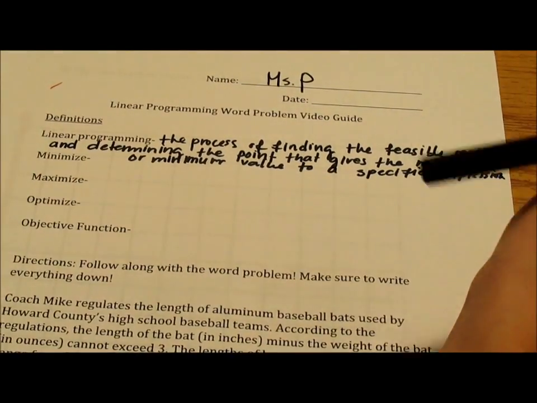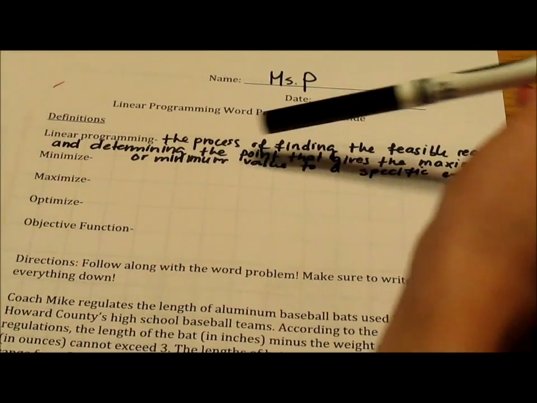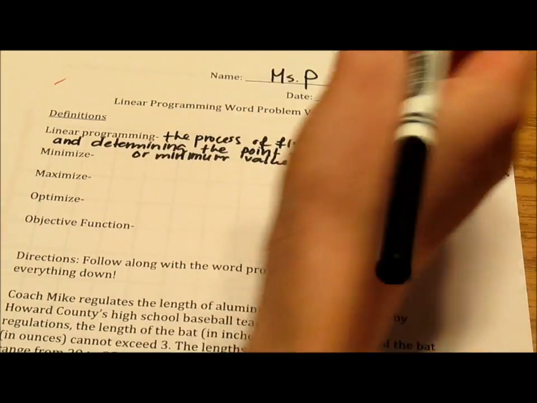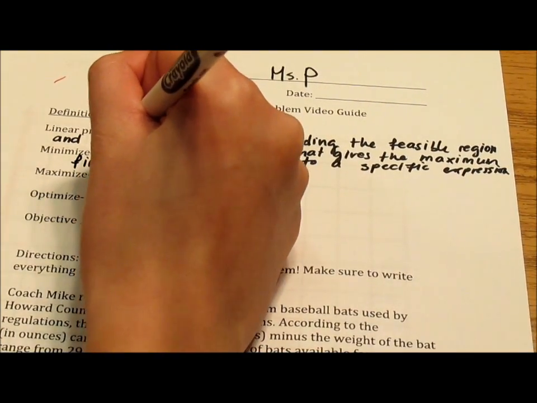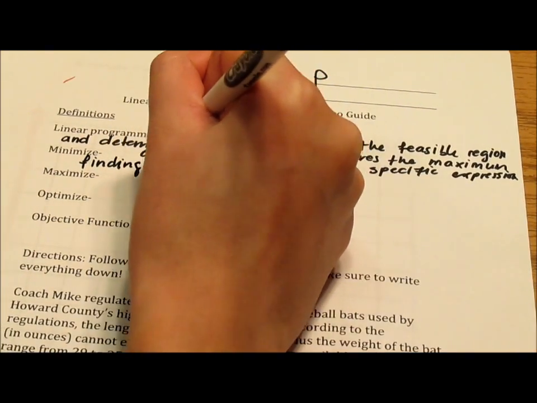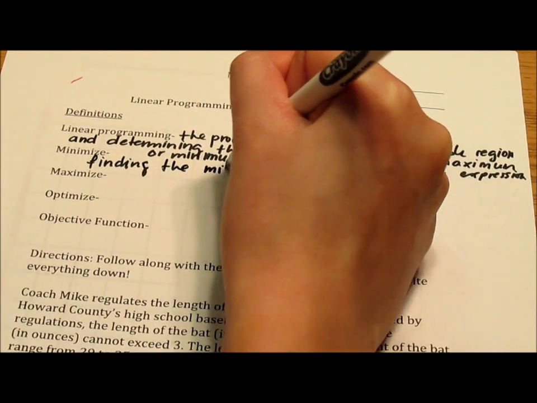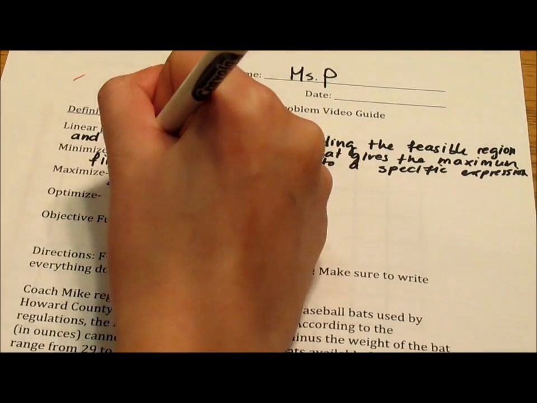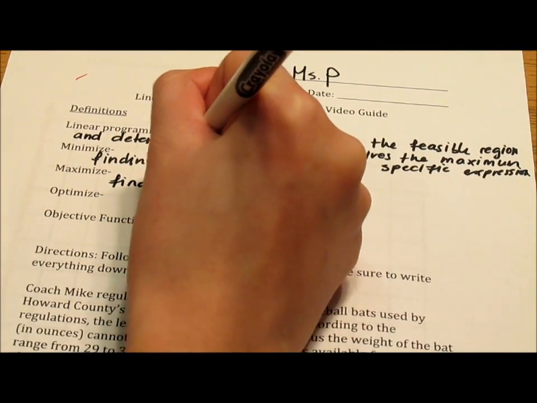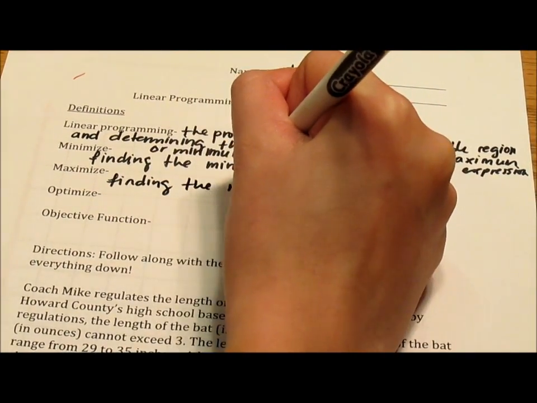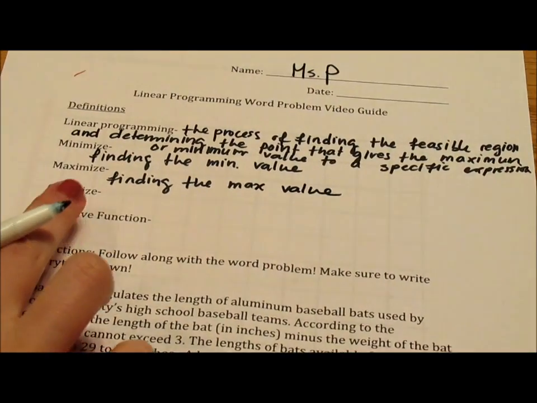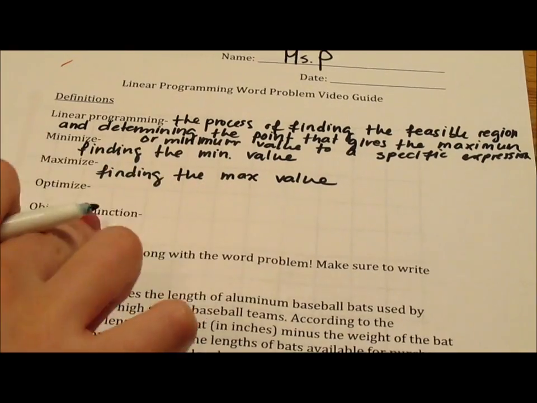Okay, so when we are finding that maximum or minimum value, that applies to these definitions here. So minimizing is finding the minimum value. And obviously maximizing is finding the max value. Optimizing just means finding the max or min value.